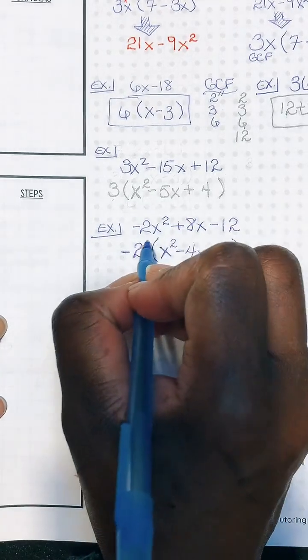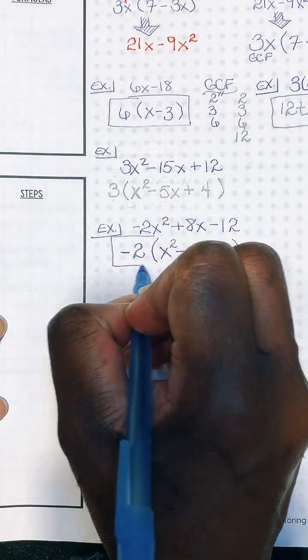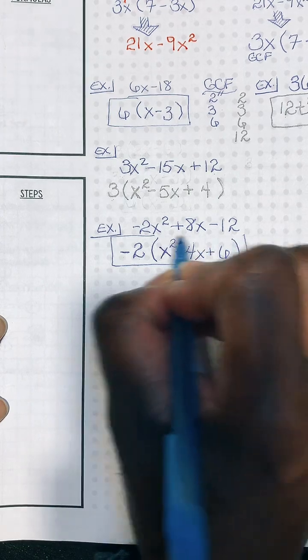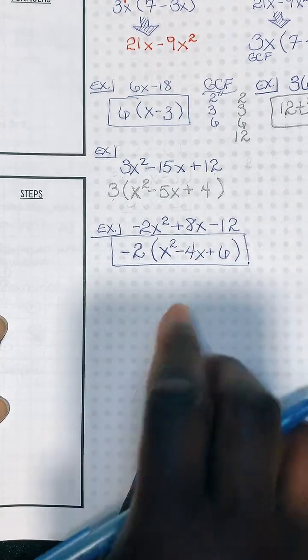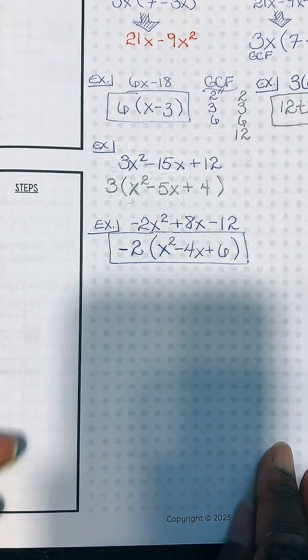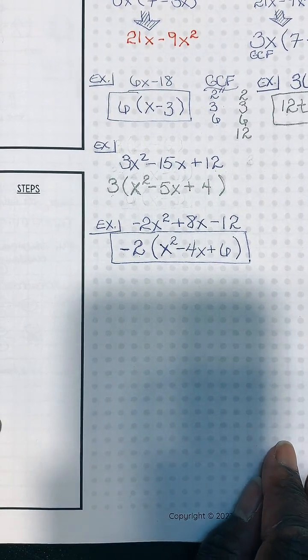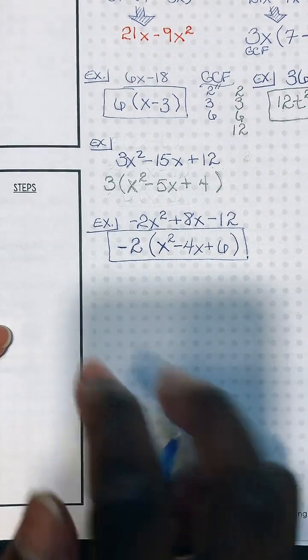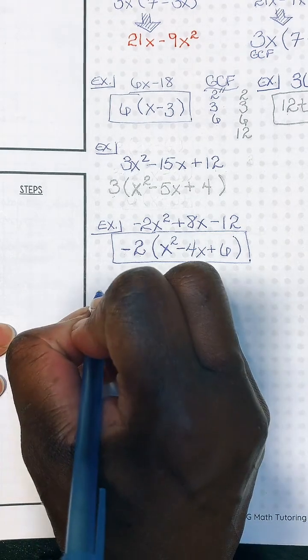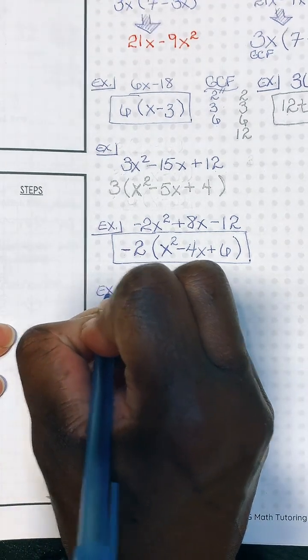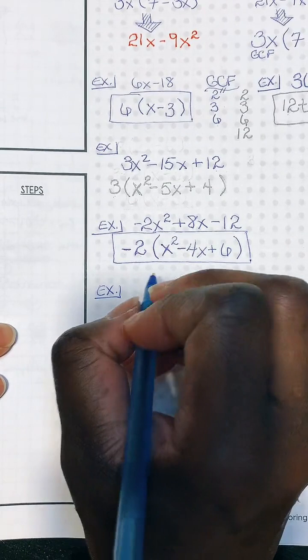All right. So this is factored. Can we do more with it? Probably. But right now, again, we just want to get that GCF underway. All right. So let's go with another one. Let me see if I can really get it going.